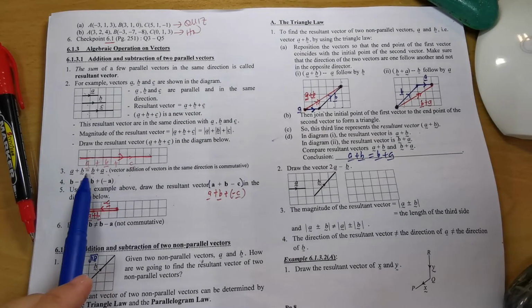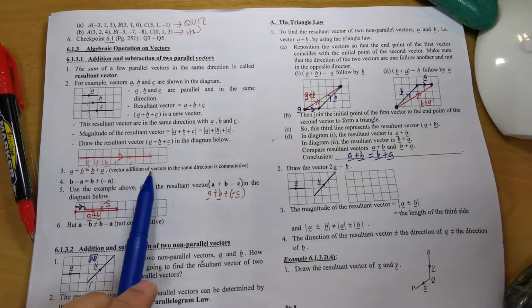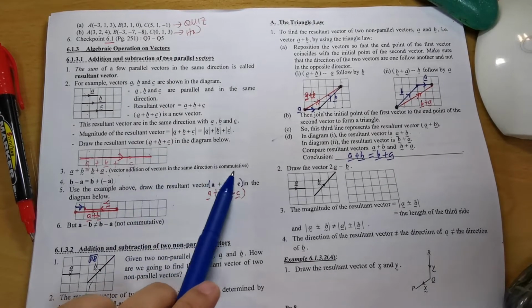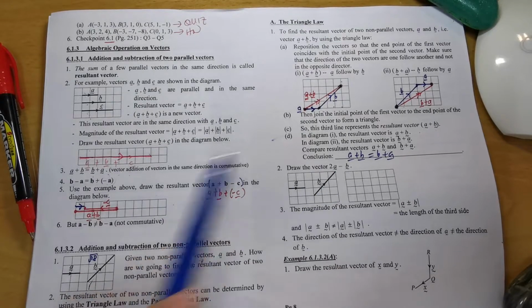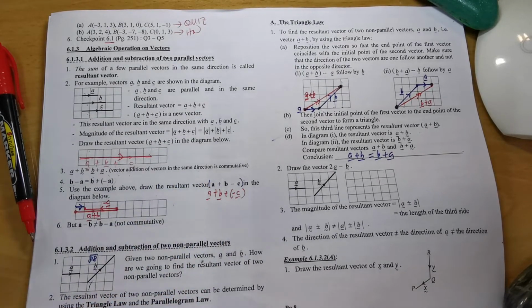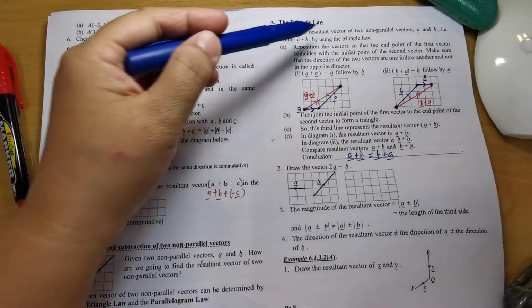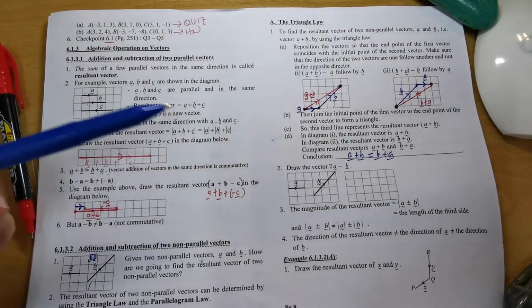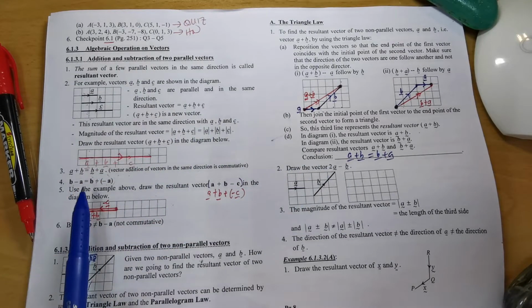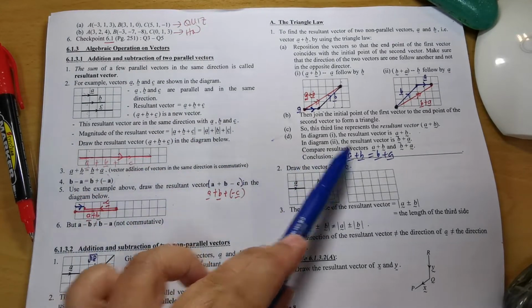Same like the parallel vectors. Vector addition of vectors in the same direction is commutative. So vector addition of vectors in different directions is also commutative. Parallel is same direction. Not parallel means different direction. But yet they are commutative. No matter parallel or not, the resultant vector for addition is commutative.